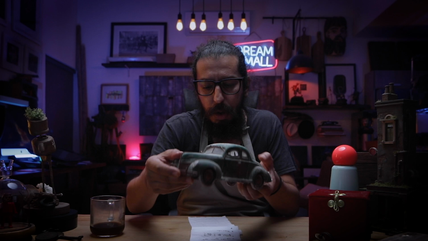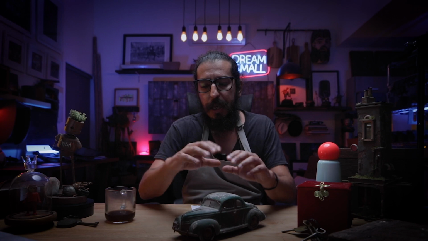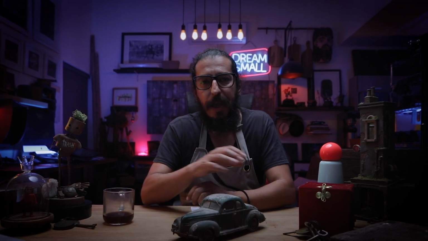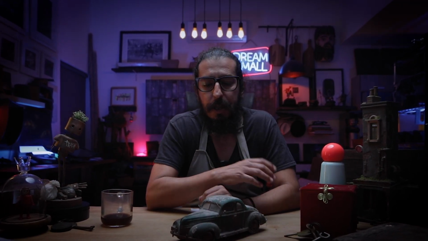But I also love mixing different techniques. Let's say mixing the analog world with the digital world. And that means that sometimes I just use a simple scale model shot in the studio over a white background, and all the surroundings and the lighting and effects are done digitally.